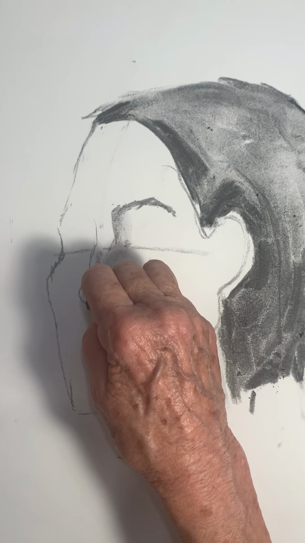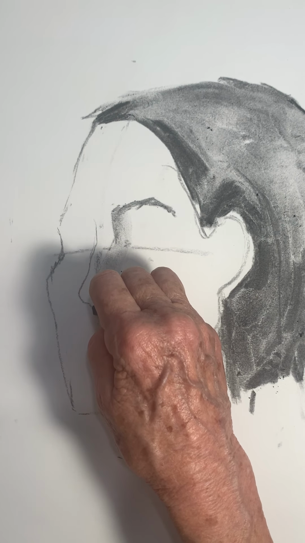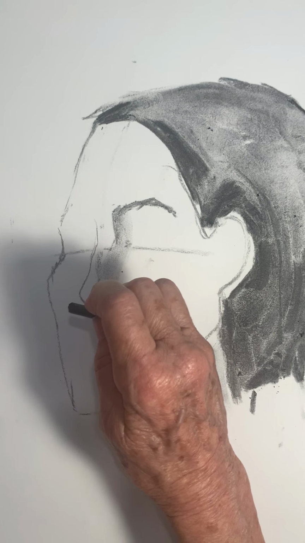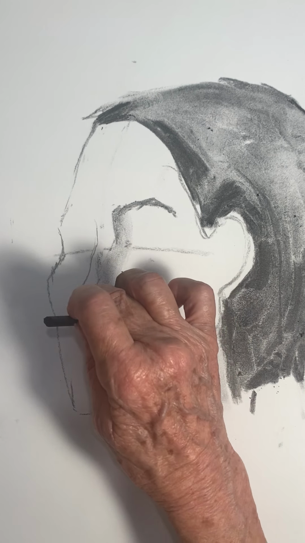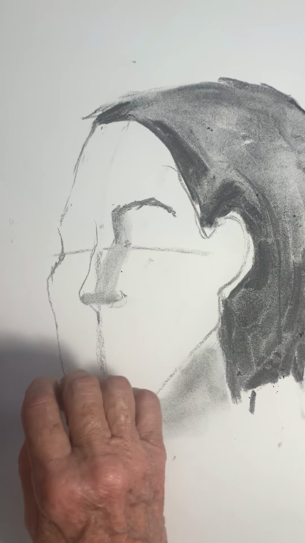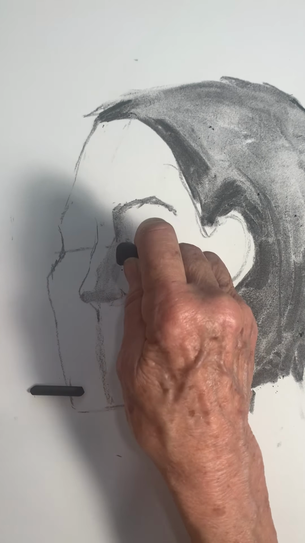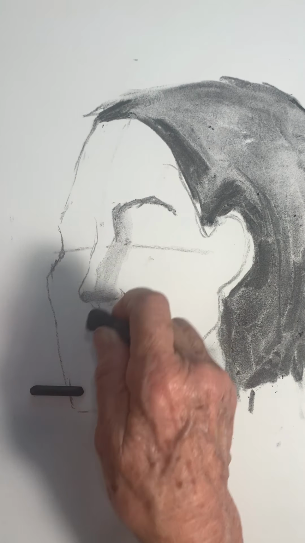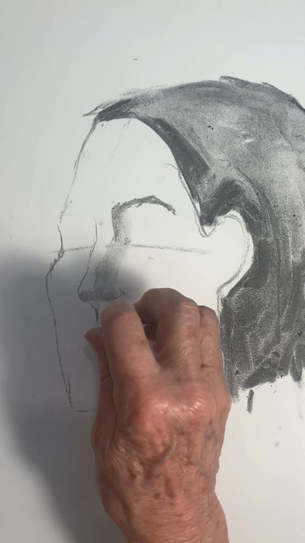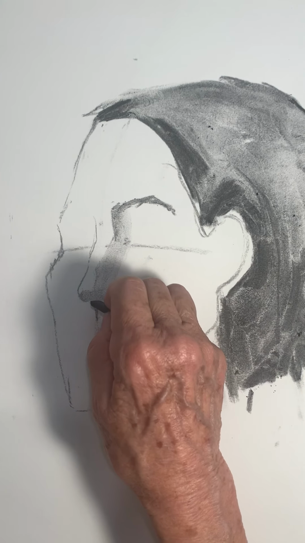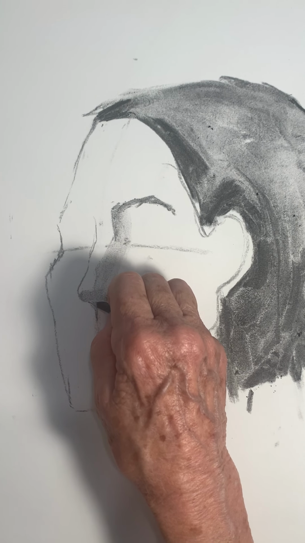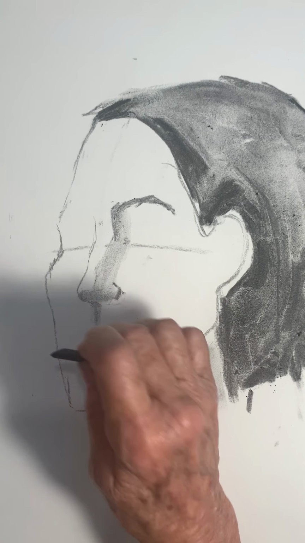And then the nose turns back into the face, and we have the furrow called the philtrum. And this part of the nose, the underplane of the nose, is in shadow. So we've got side plane, top plane, underplane. And I'll just insert this flap just a little bit more so we can see it. And then the nose goes back into the face some way. And there's that little furrow.